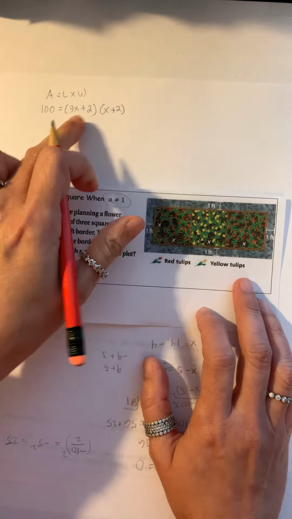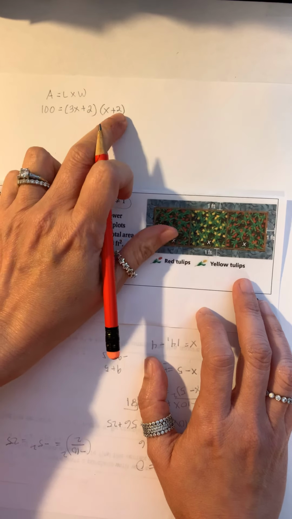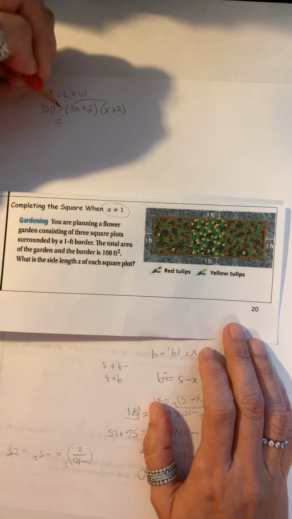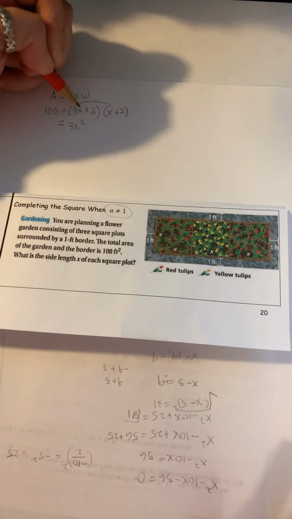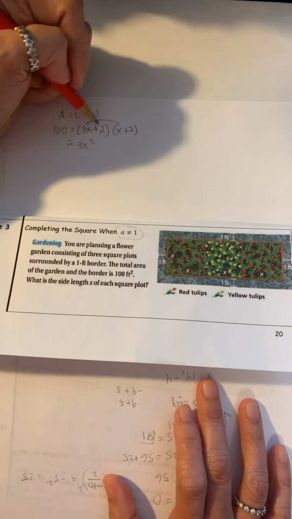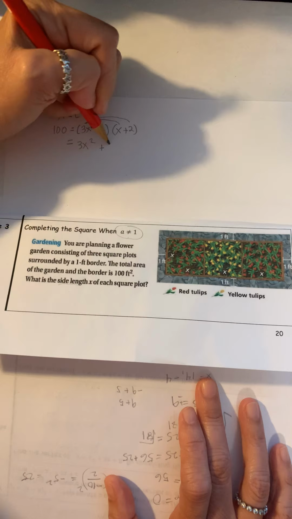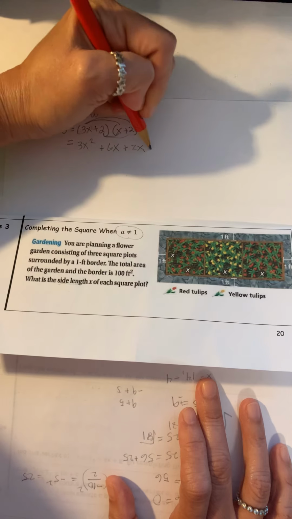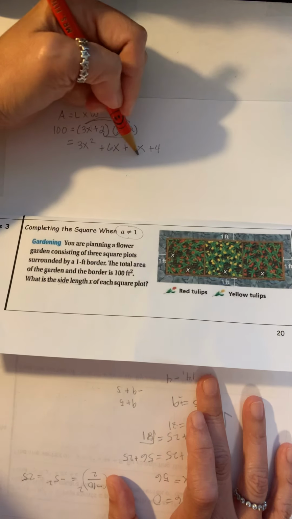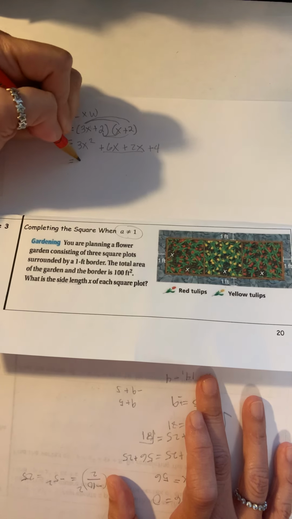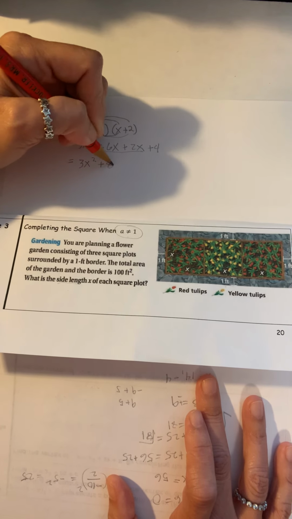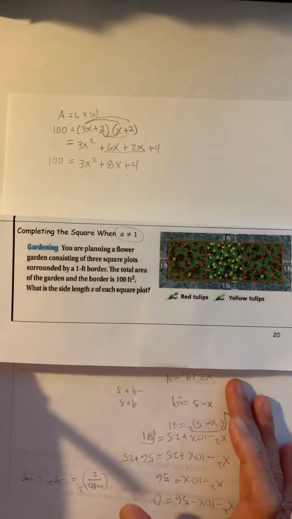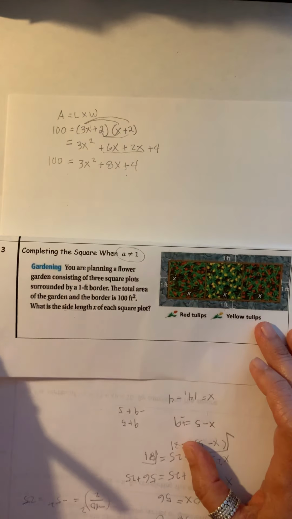All right. Well, this makes sense to me because I know this is a binomial times a binomial. I can FOIL it out. So 3x times x, that's going to be 3x to the second power. 3x times 2, that's going to be 6x. 2 times x, 2x, 2 times 2 is 4. Okay, what do we know about this? I can combine like terms. So that's going to be 3x to the second power plus 8x plus 4. I just simplified, okay? And then it's equal to 100. Okay, so that's shaping up.